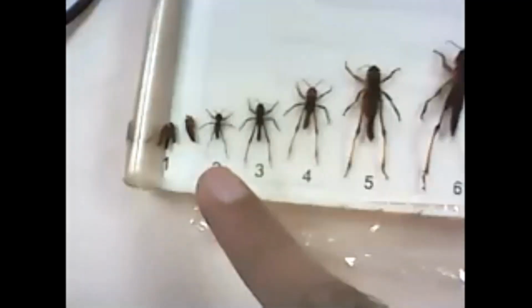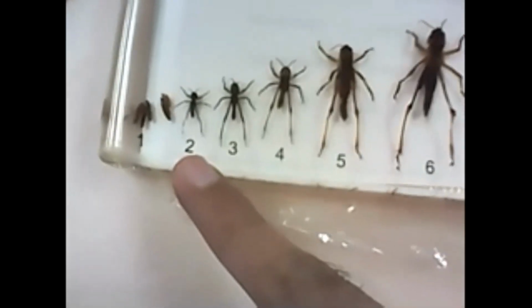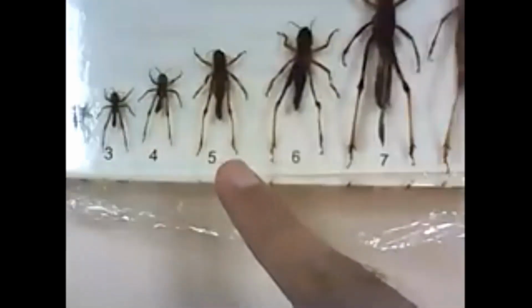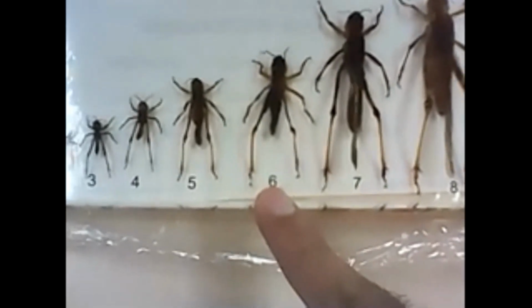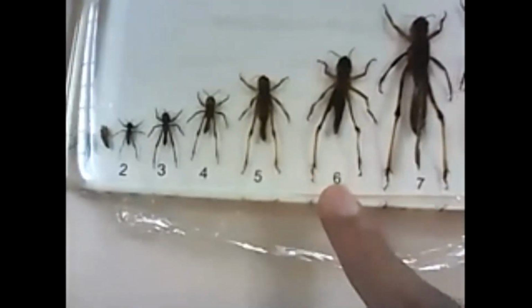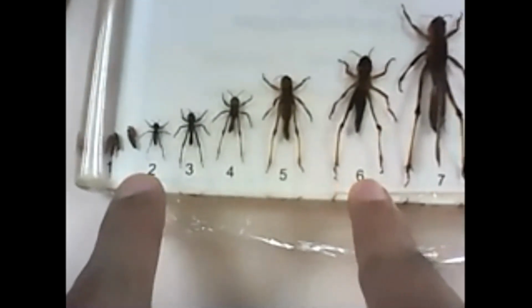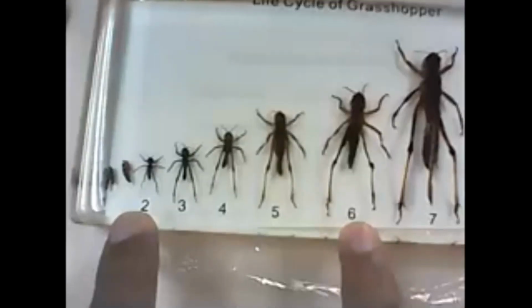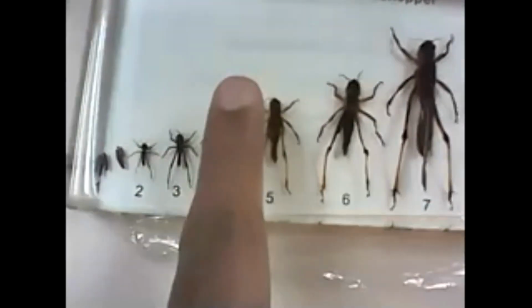All right, and we have the young stage, steps 2, 3, 4, 5, 6. These are your young stages, also known as instars according to some books. From steps 2 to 6, this is the young stage. They cannot reproduce at this point of time. They molt and shed their hard outer covering as they grow bigger. But at this point of time, this is considered to be one stage in science, the young stage.